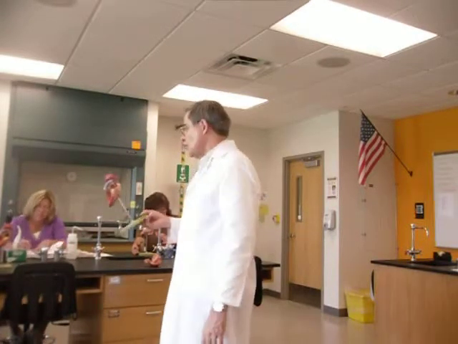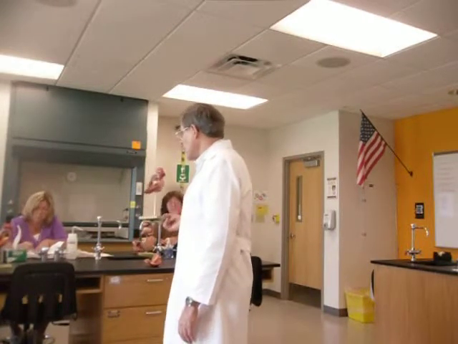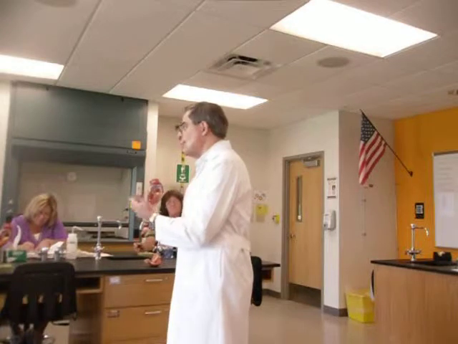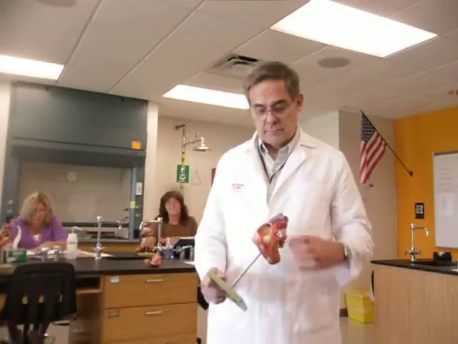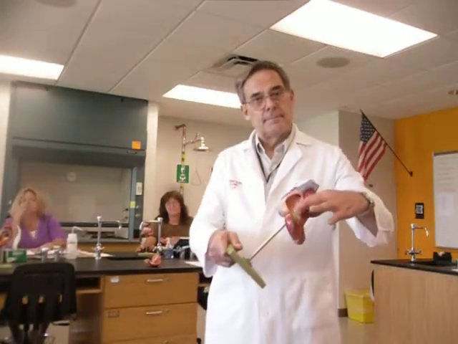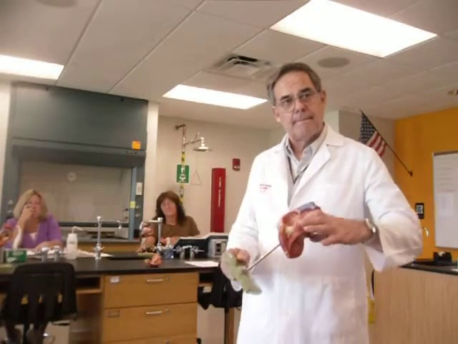What's the purpose of those valves? They're flaps. They keep the blood from flowing back into the atria once the ventricles contract. Those valves close before the ventricles contract. The flaps are this part right here.